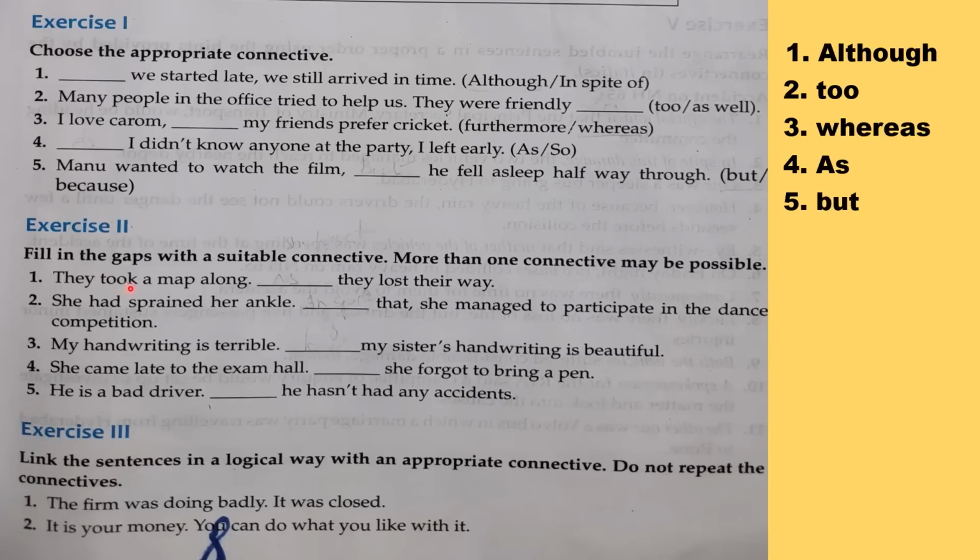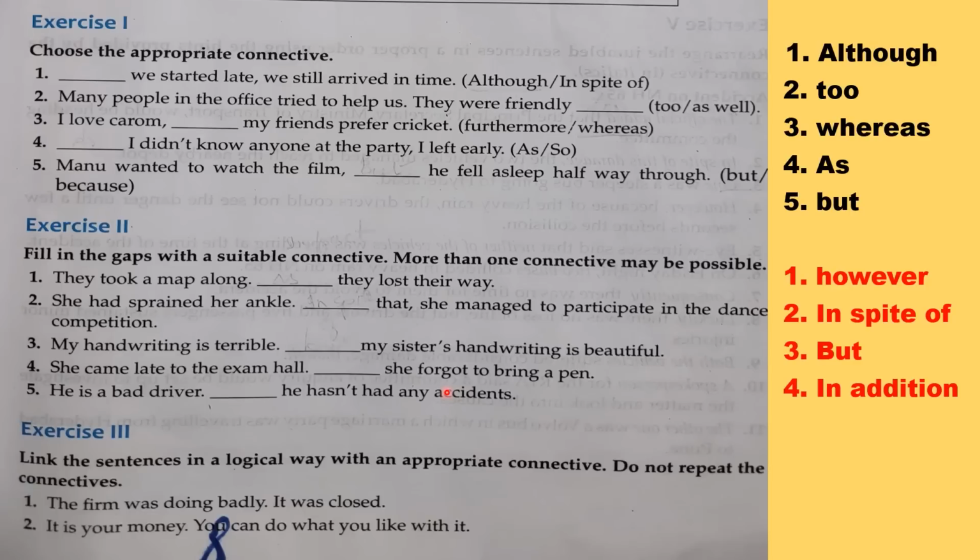Next exercise, fill in the gaps with a suitable connective. More than one connective may be possible. So it's not that only the connectives are fixed, you can use some other alternatives also. They took a map along dash, they lost their way. However, they lost their way. She had sprained her ankle dash she managed to participate in the dance competition. In spite of that, my handwriting is terrible. My sister's handwriting is beautiful. But she came late to the exam hall dash she forgot to bring a pen. In addition, she forgot to bring a pen.